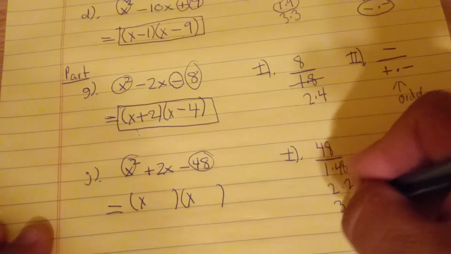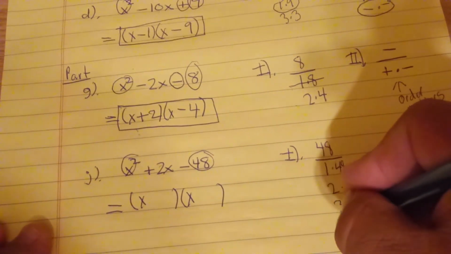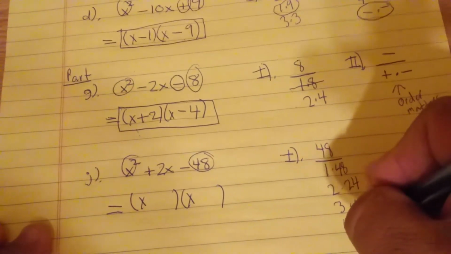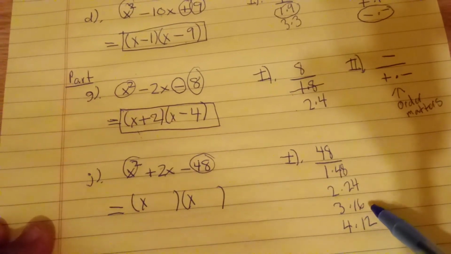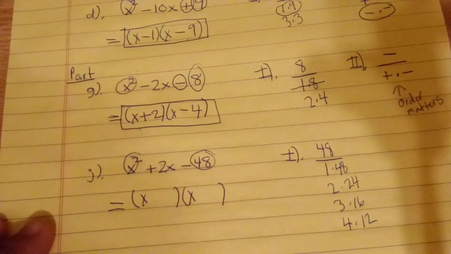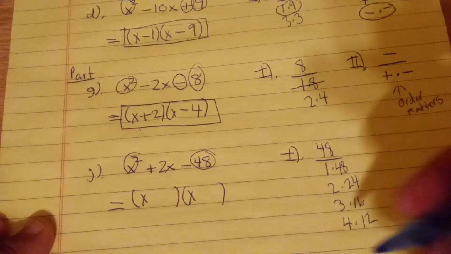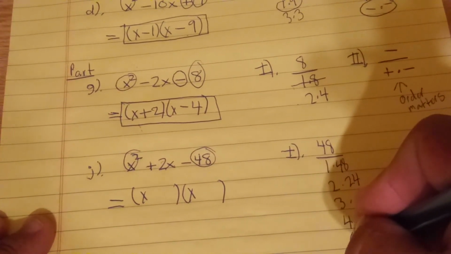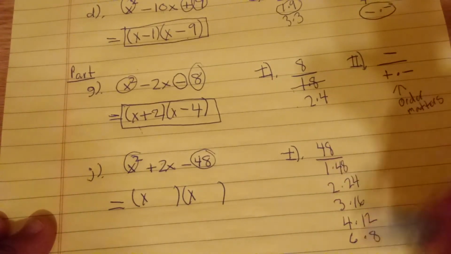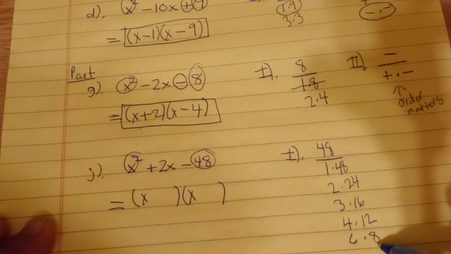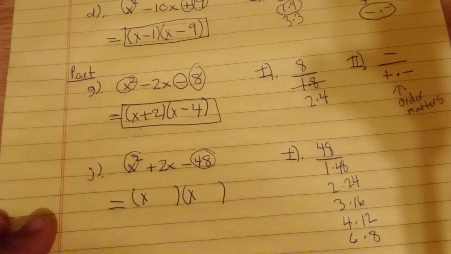So you've got 3 times 16, 4 times 12. So far, if you were to either add or subtract any of these pairs, it's not going to give you a 2. 5 can't go, but 6 could go. 6 times 8. And we could go on to 7. 7 won't go. 8 will be a repeat, so you know you've discovered all the factors of 48.